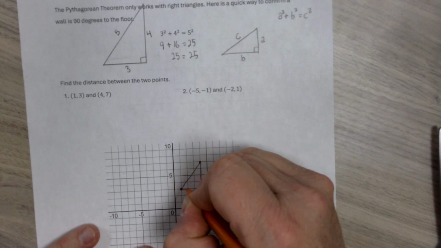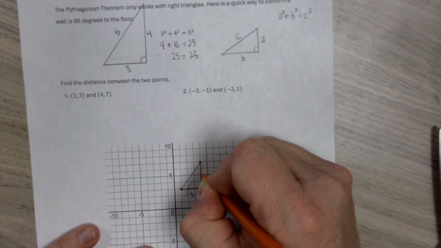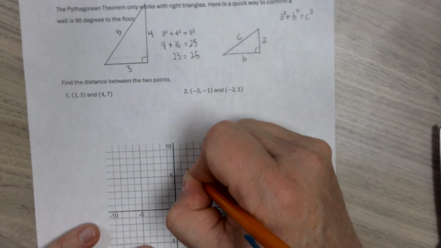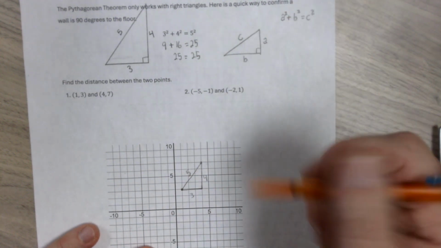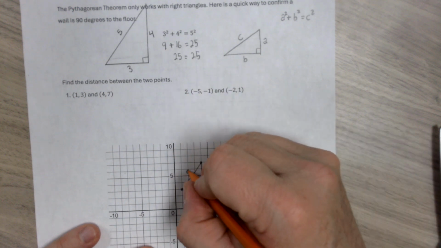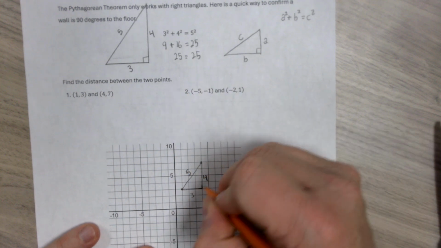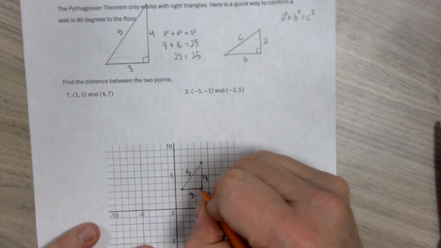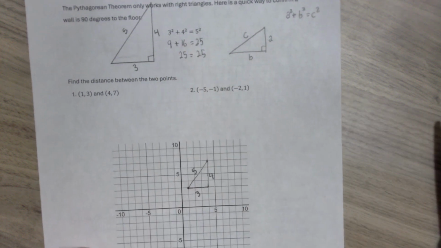And in this case, this side is 3, this side is 4, and this side, that makes this side 5. It's the same math that we saw up here. And it's nice when these work out nice and neat like that, where you get a 3 and then a 4 and a 5. This is a pretty common one. But not all of them work out that way.